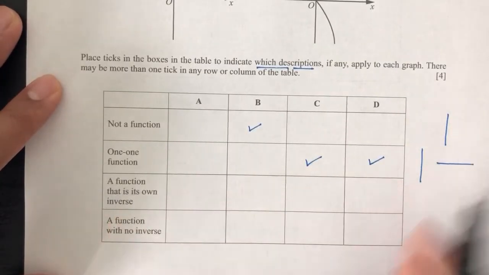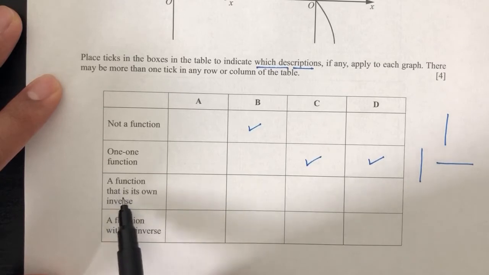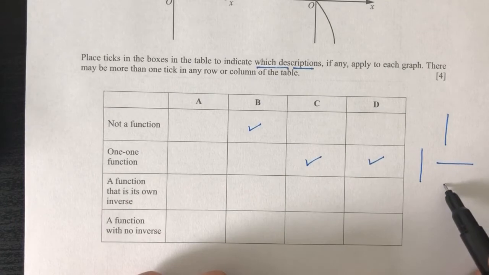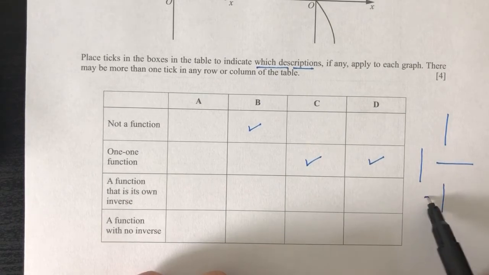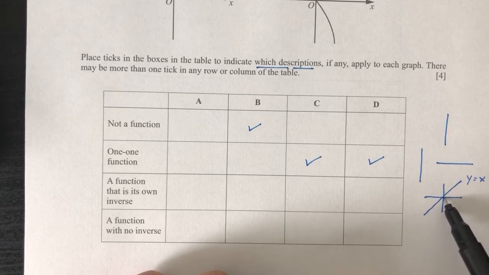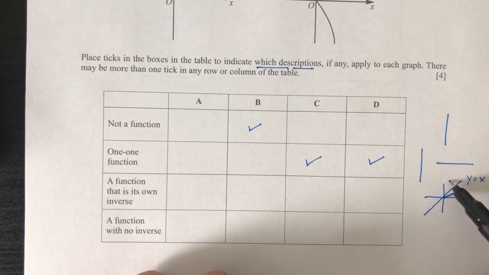So now for this one, a function that is its own inverse. We test this because we have to know what an inverse is. Inverse is basically a reflection in the line y equal to x. So let's say my curve was like this. For example, the inverse will be like this.